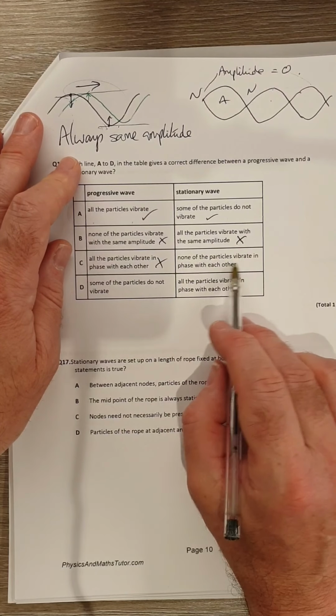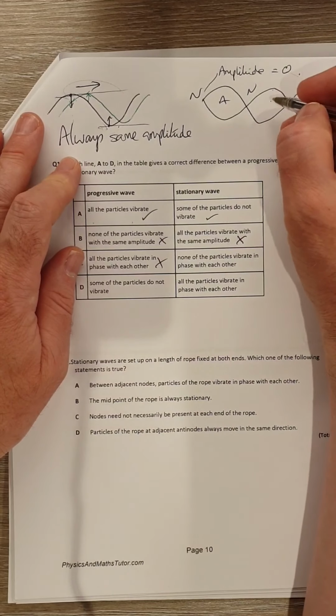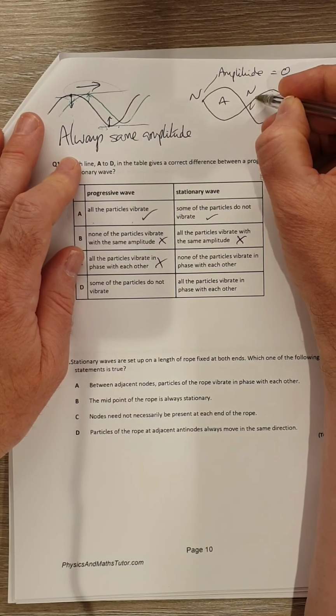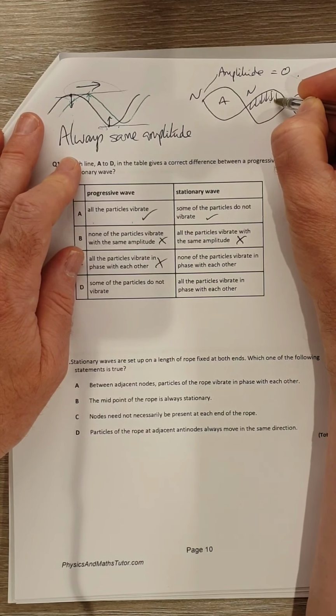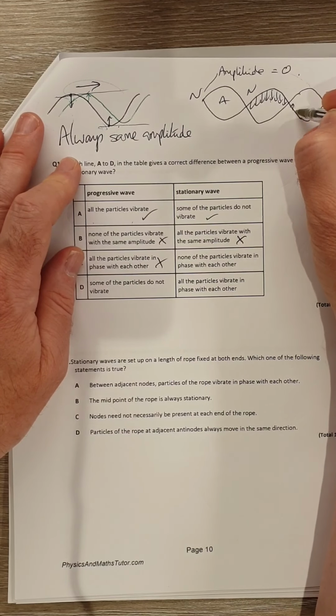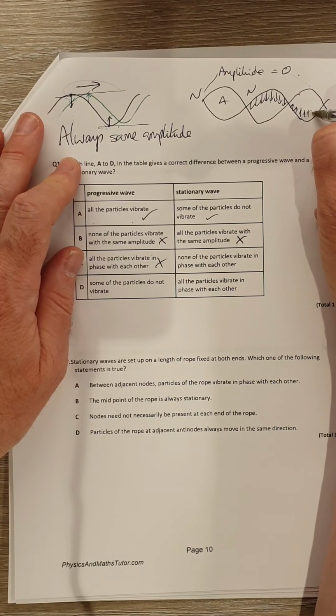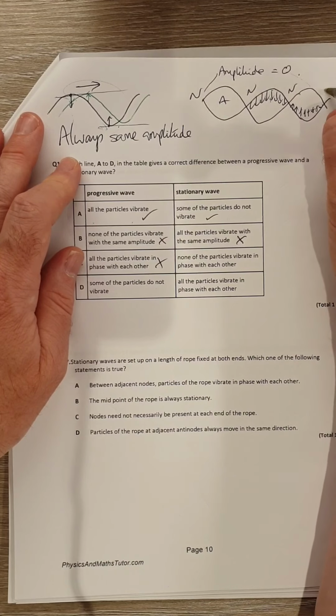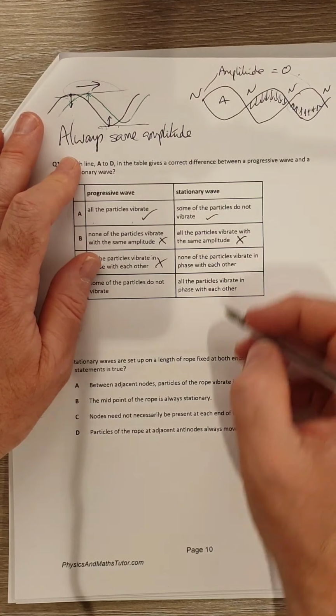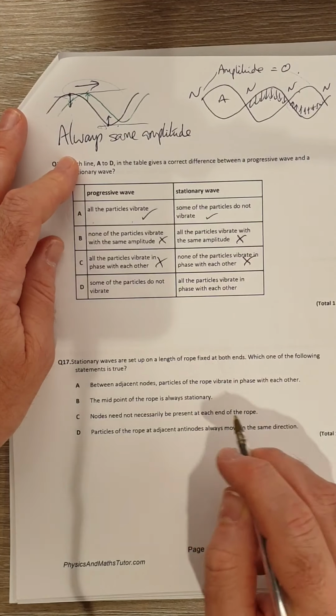None of the particles vibrate in phase with each other. That's also not true. So all of the particles here will all move down together, while all of these ones between these two nodes will all move up together. So they're in sync. They're in phase. So that's also not true.